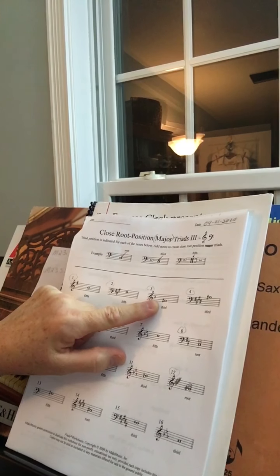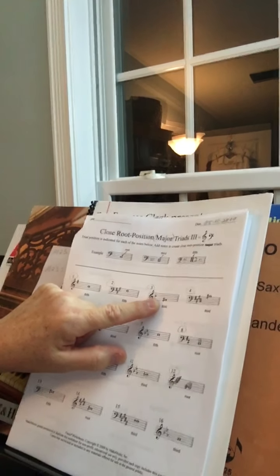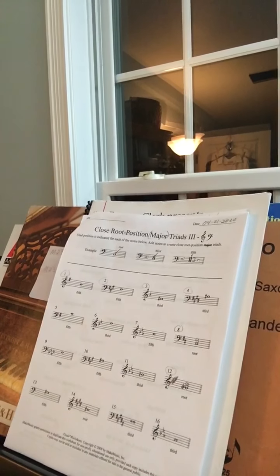This is the third above the root. No, Muffy, don't do that. Okay, you're okay.